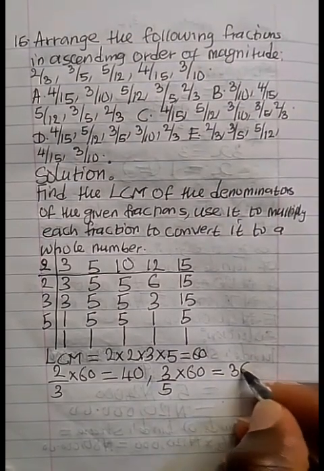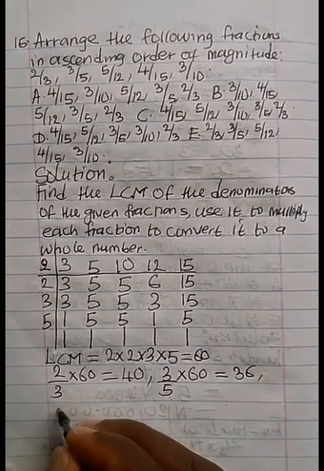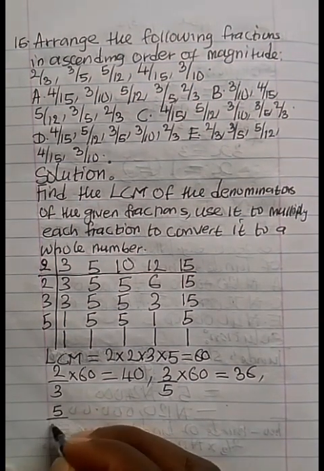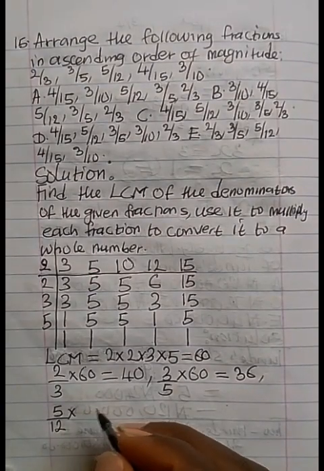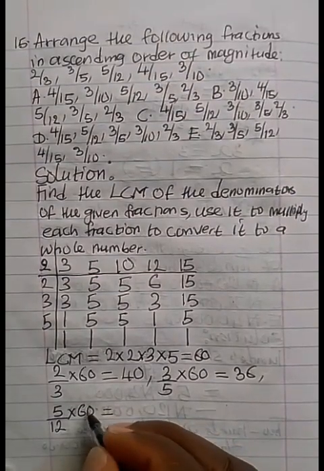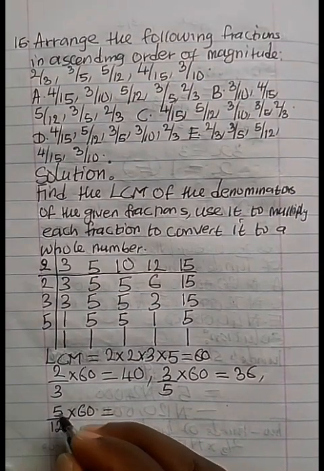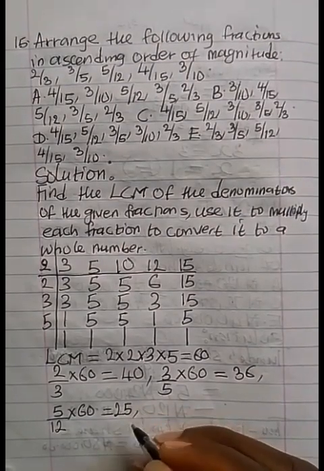You have 36. The next fraction is 5 over 12 times the LCM, 60. Divide 60 by 12 is 5, times 5. You have 25.